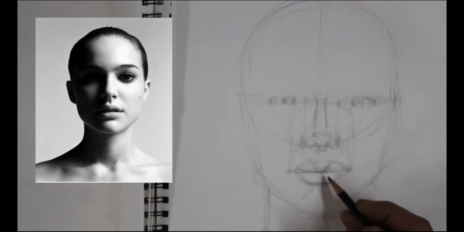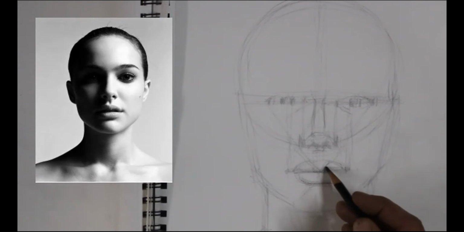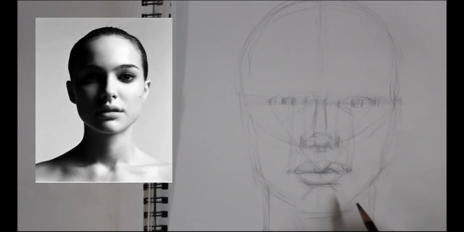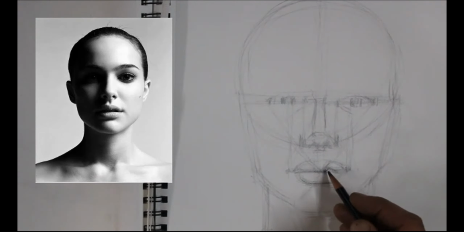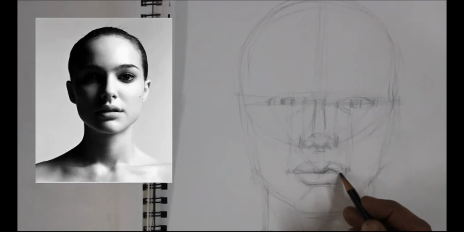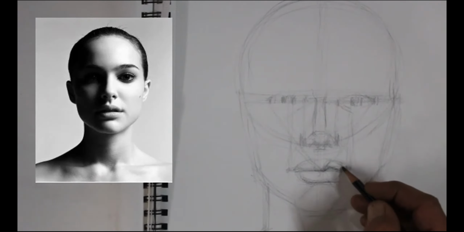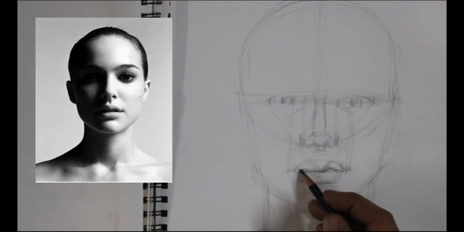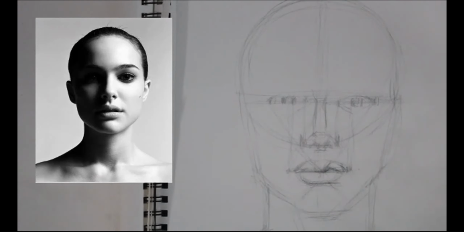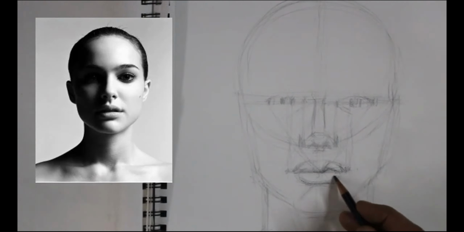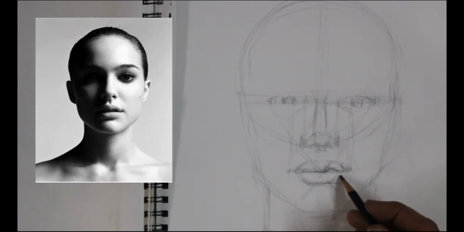But I also do want, for just the shape of the mouth, to see that her lips kind of come up and do something like this here. It's really subtle, so I don't want to make too much out of it. But trying to get a little bit of that shape there.